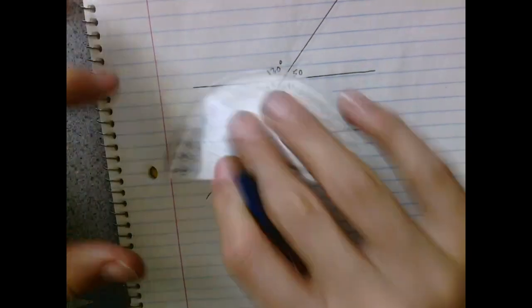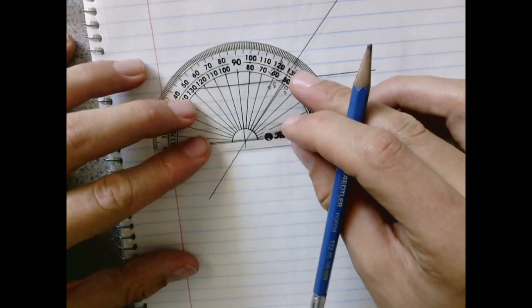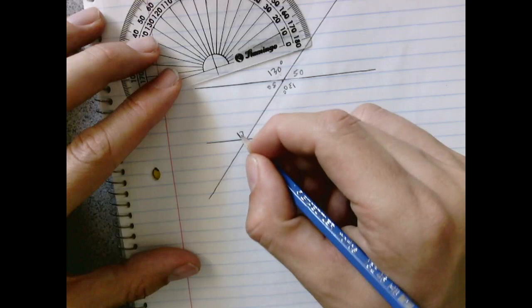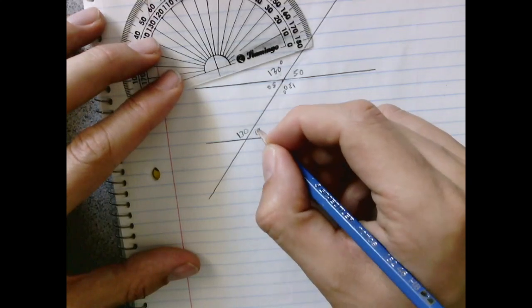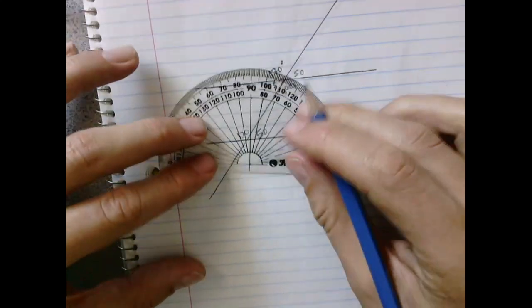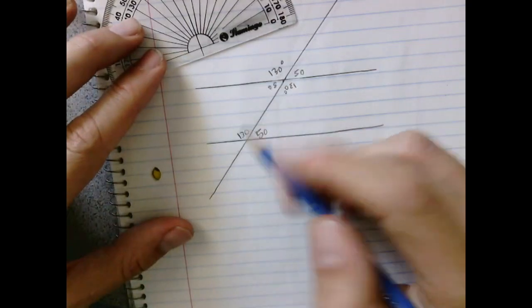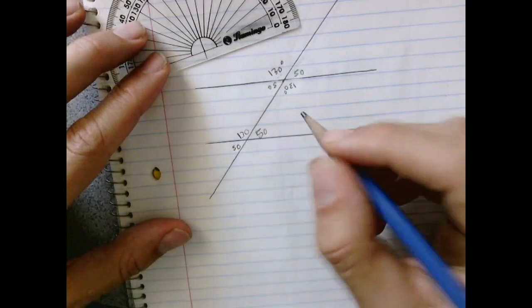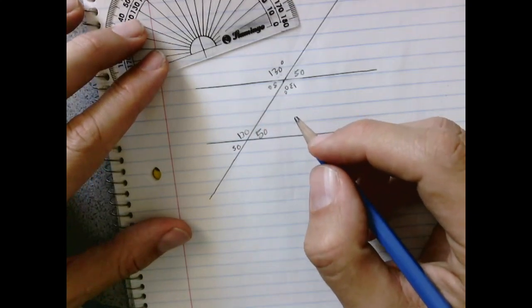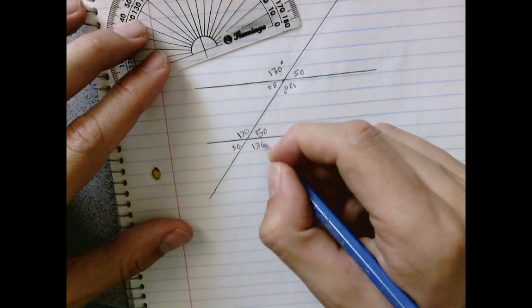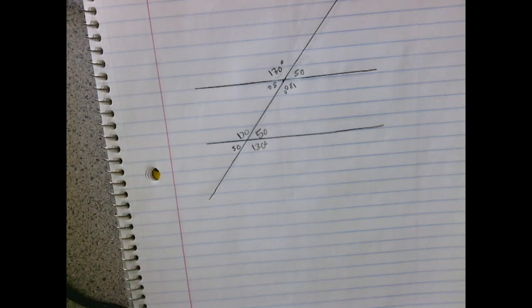So let's figure out what this angle here is. Well, that's also 130, and this is also going to be 50. Okay, that's 50 here. Well, that looks a lot like that angle there, and that's also 50. And let's see, so that's 50, and that's 130. Okay. So now that we have all of our angles measured, we have the degrees in there, we're going to begin to name our angles.